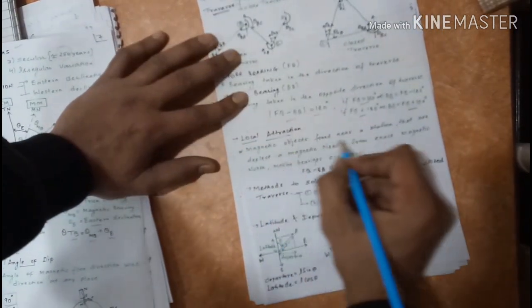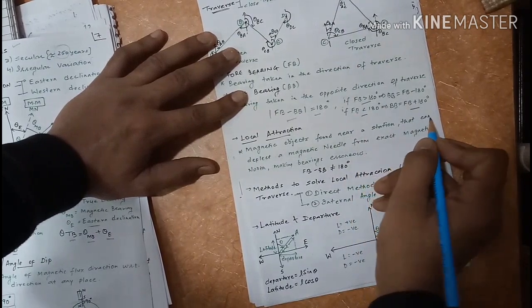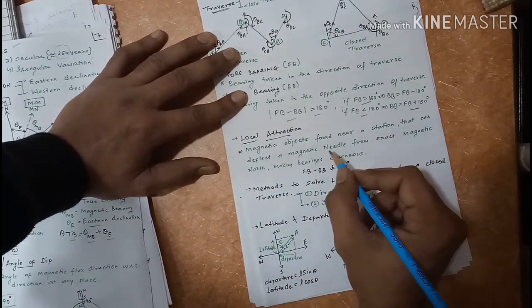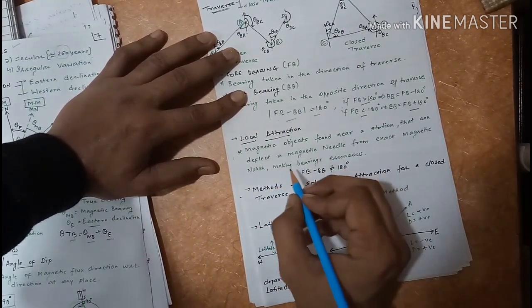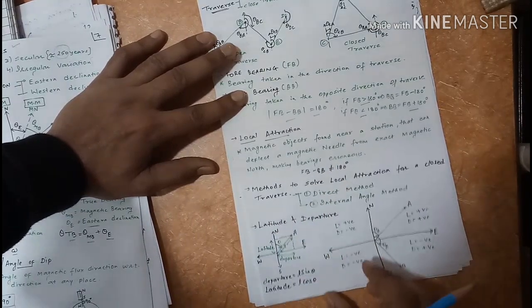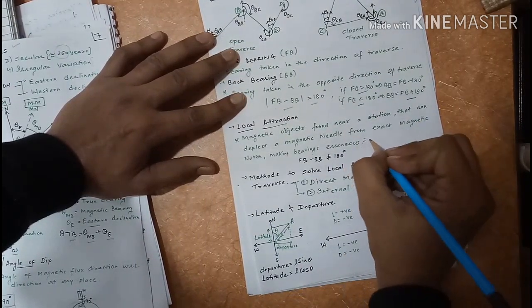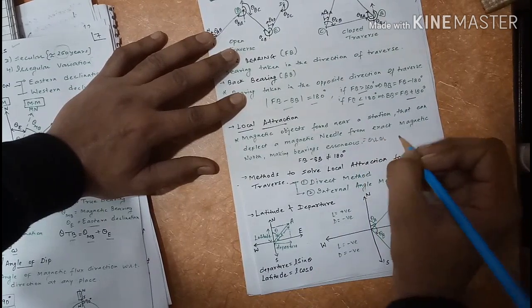Local attraction: magnetic objects found near a station can deflect a magnetic needle from exact magnetic north, making the bearing erroneous. Means error is there.